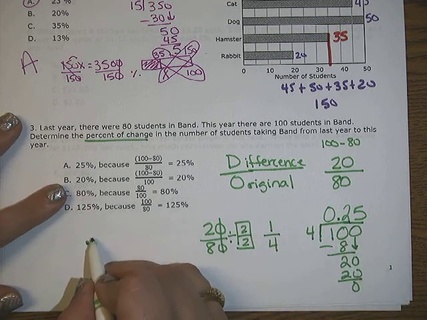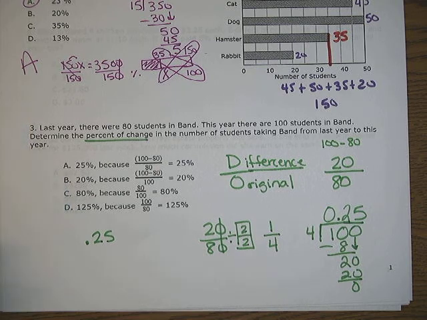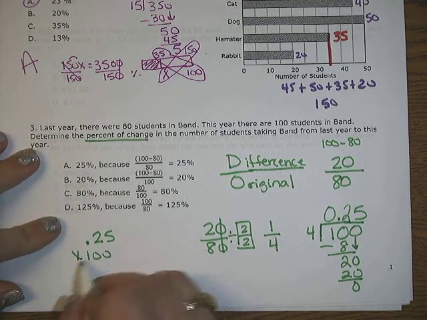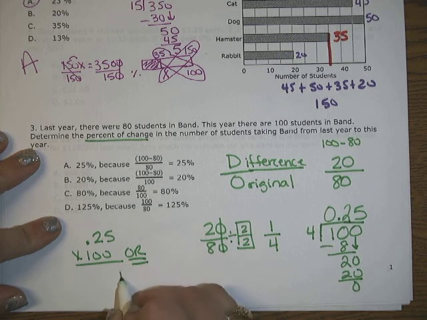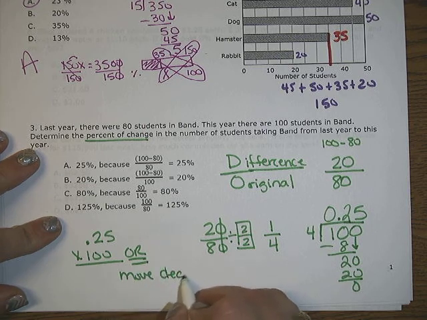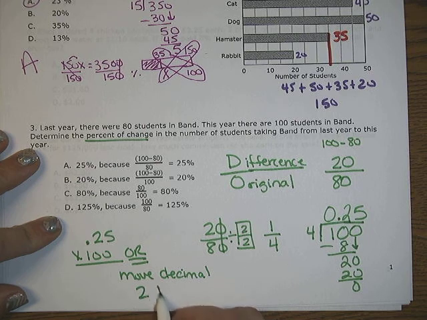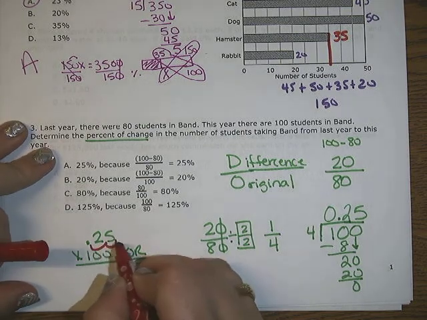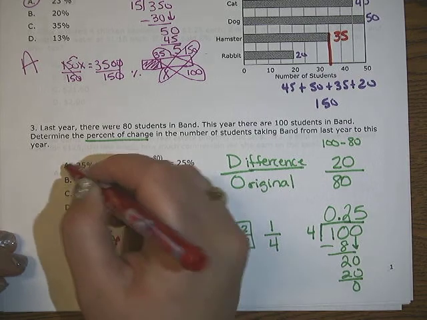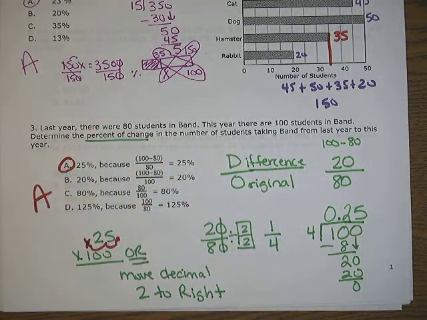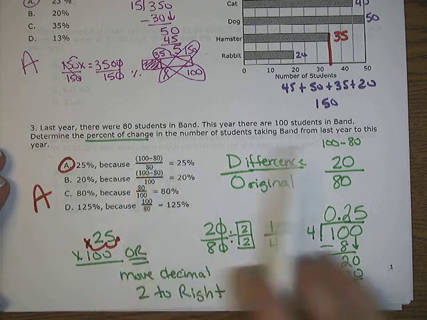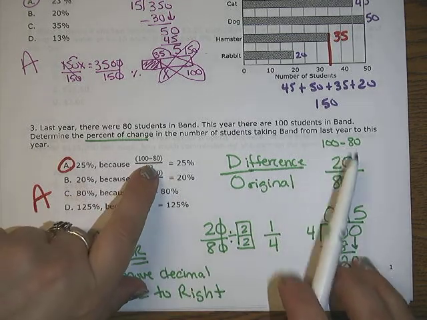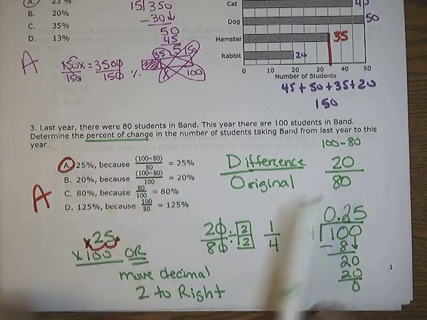How many 4s are in 20? 5. 4 times 5 is 20. And you're like, oh, 25, I see the answer. Well, this is 25 hundredths, but I need to make it a percent. Remember, to turn a decimal to a percent, you multiply by 100, or you just move your decimal 2 places to the right. So right now my decimal is before the 2. If I move it 2 to the right, 1, 2, it's now here. So my answer is obviously A.